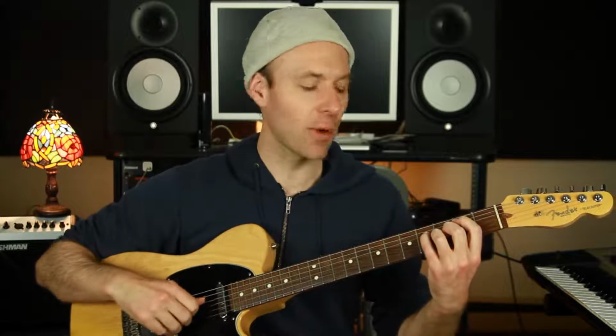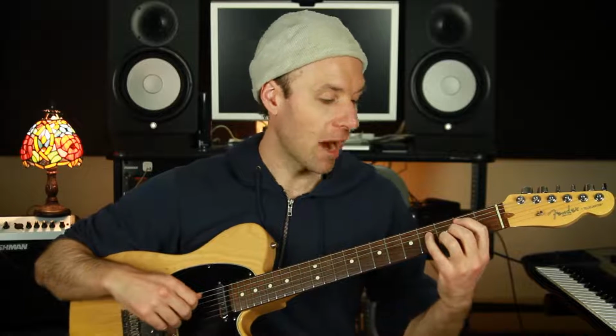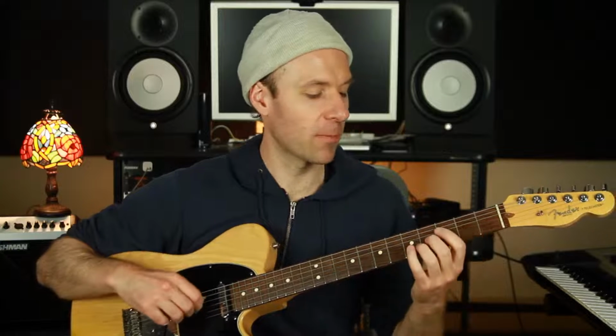Again, you don't even have to know what they are. I just want you to be like, ooh, that's what I want. But this happens to be a minor major 7 chord, so it's a minor triad with a major 7, and it's just perfect for passing through.